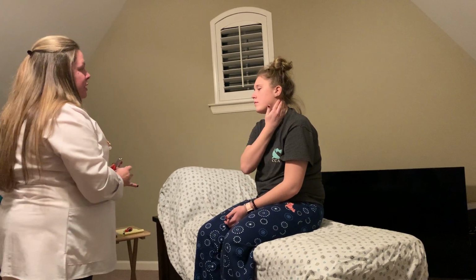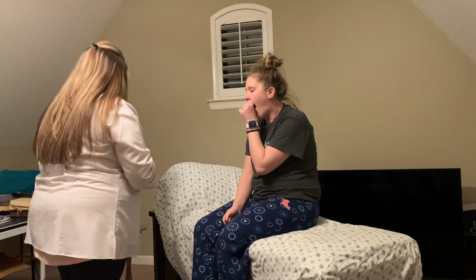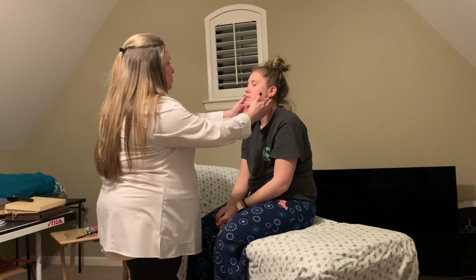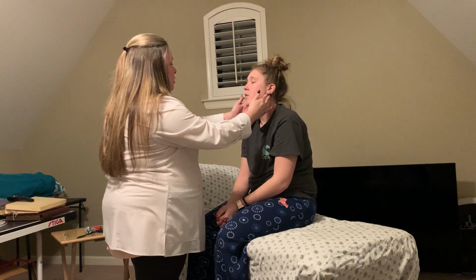Sclera and conjunctiva are of normal color. No drainage or lesions noted. Eyelashes are not crusty, and there's no patches missing, and palpebral fissures are normal. So cranial nerve 5, I'm going to check your masseter muscle. Any tenderness noted? No. Okay.